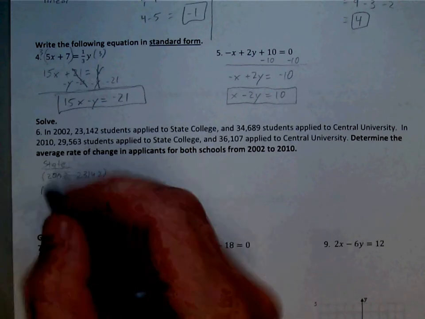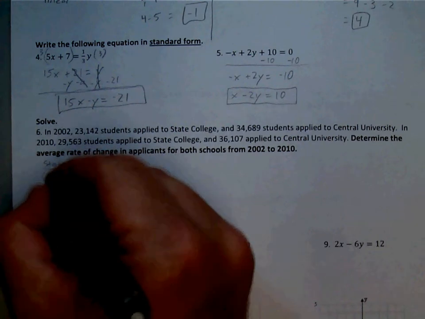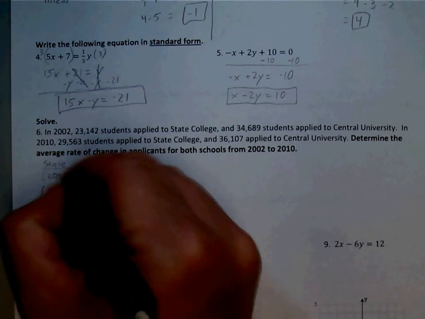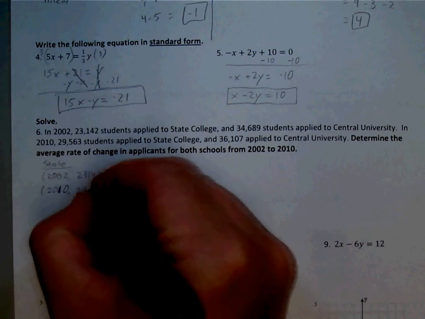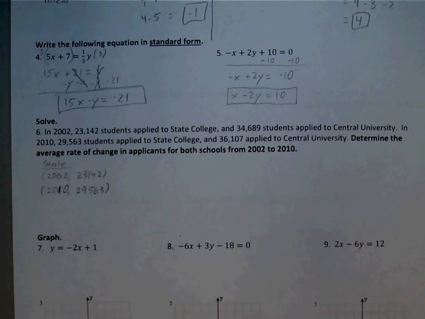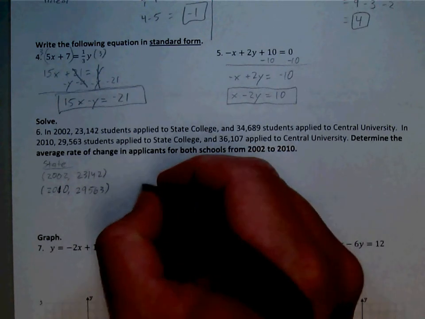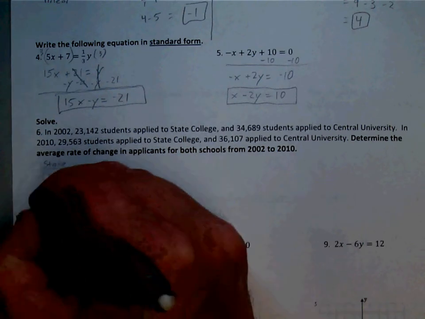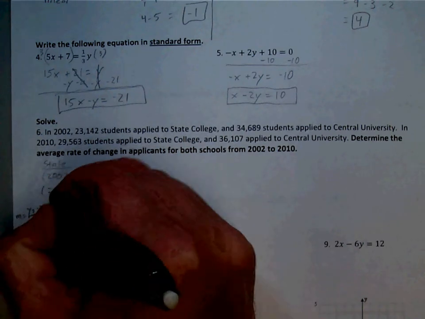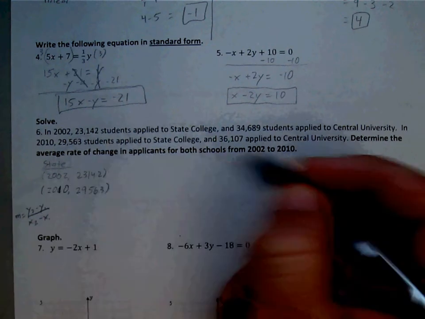But then also at State College in 2010 we have a different population, so that's another ordered pair, where they had a population of 29,563. Well, we have a similar problem for Central University, but let's deal with State College first. So to find the rate at which they're growing, the average population increase per year, we would use the slope formula. You subtract the y values. It's y2 minus y1 over x2 minus x1. That formula is what we're using here.